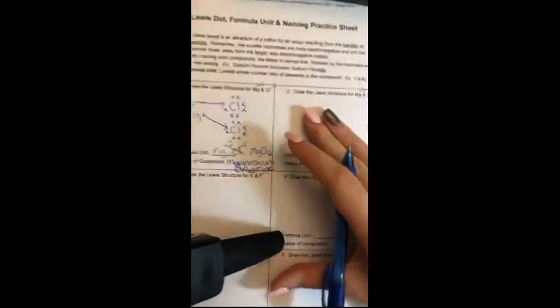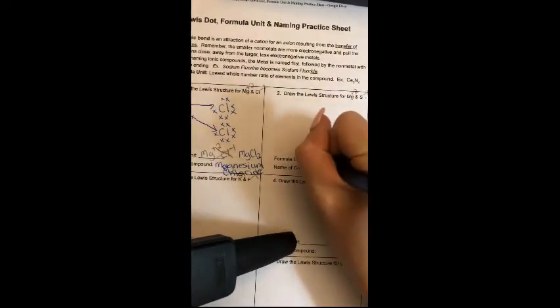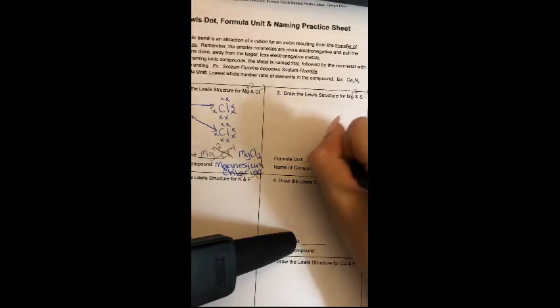Okay, let's try number 2. So I've got magnesium and sulfur. So the first thing I want you to do is write the charges at the top, like I did here. So magnesium's +2, sulfur is -2. And then I want you to do the crisscross. So let's do the formula first. So I've got magnesium and sulfur. We cross them over, we get Mg2S2.